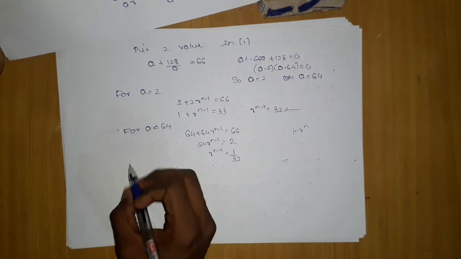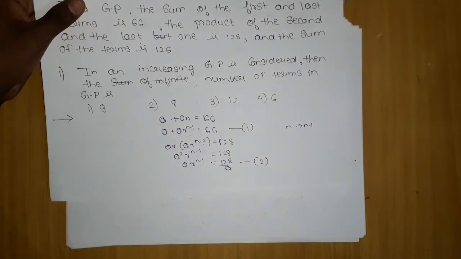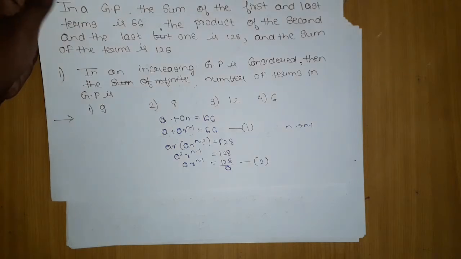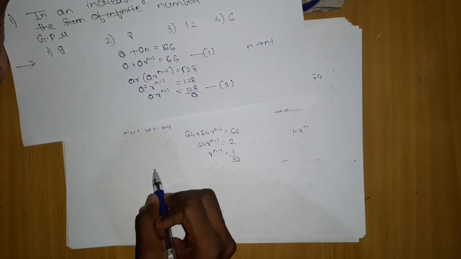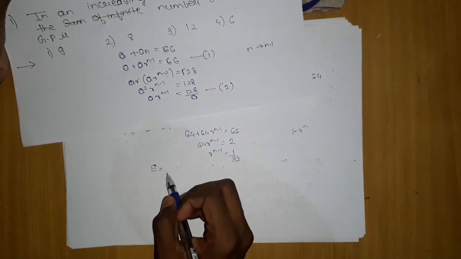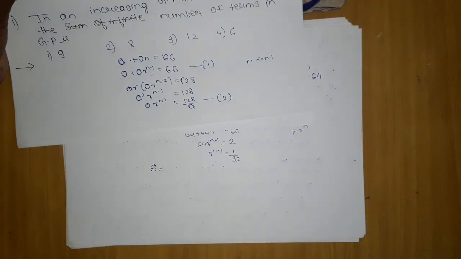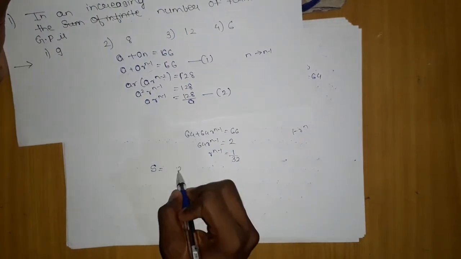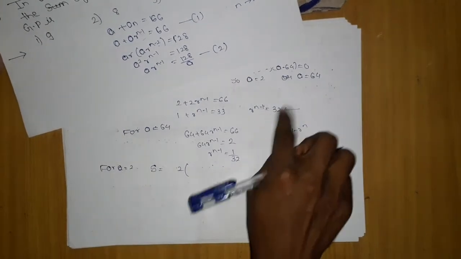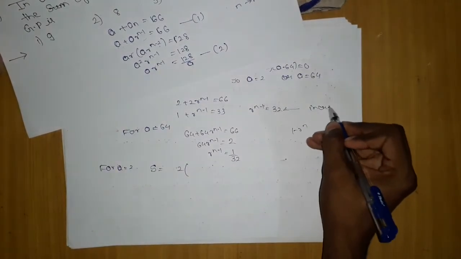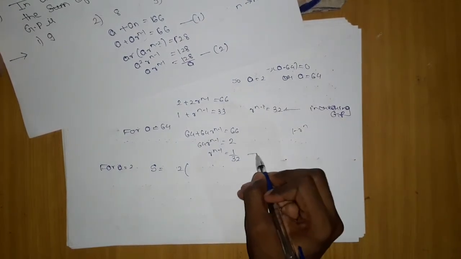Now for the first question, if an increasing GP is considered, then the number of terms in the GP is what we want to find. So S equals what? It is not infinite, it is the number of terms. So 2 into, for a equals 2, we got an increasing GP, this is the increasing GP, and this is what?